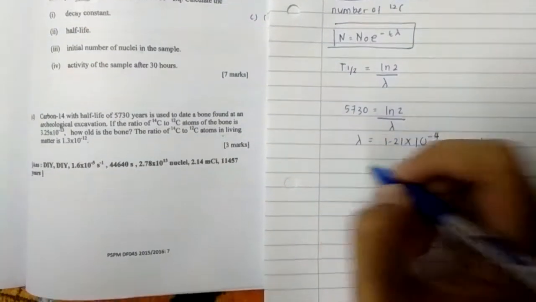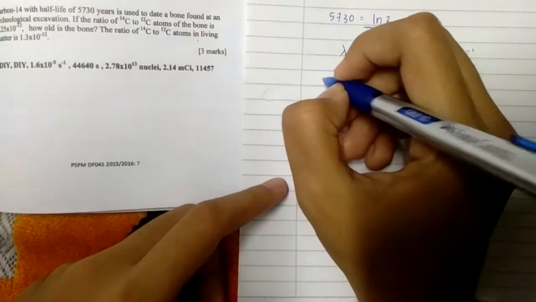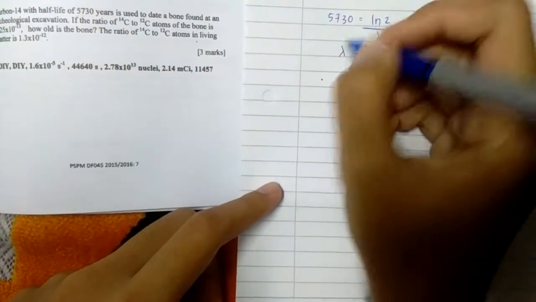Substitute in this formula to find time.